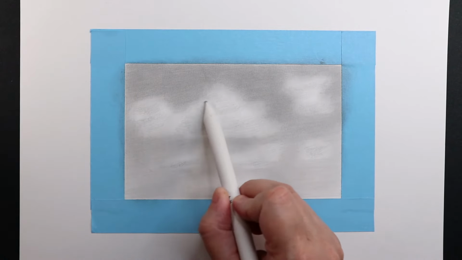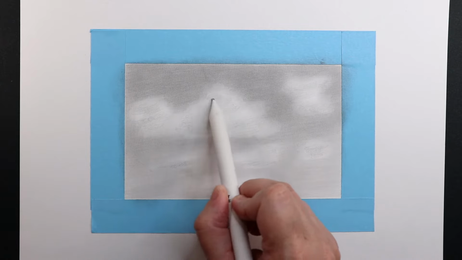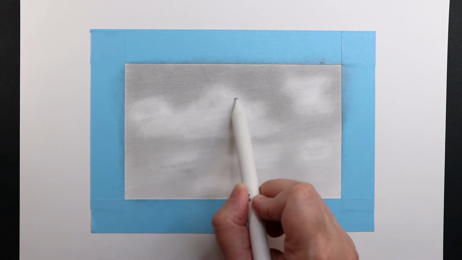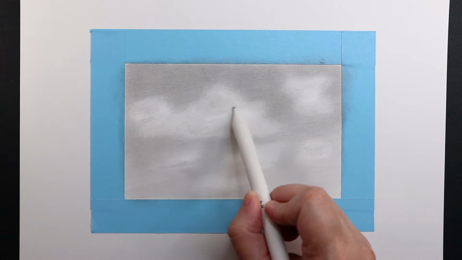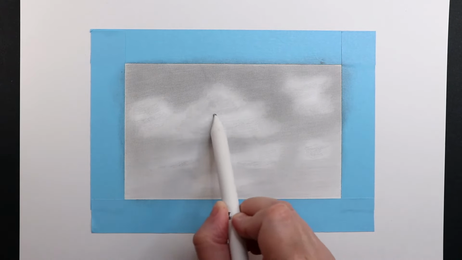Gently use a blending stump, using light to medium pressure, to blend in the shading. I am moving in a circular motion as I blend. I will move to each cloud as I continue blending the shading in. Feel free to add more shading if needed.